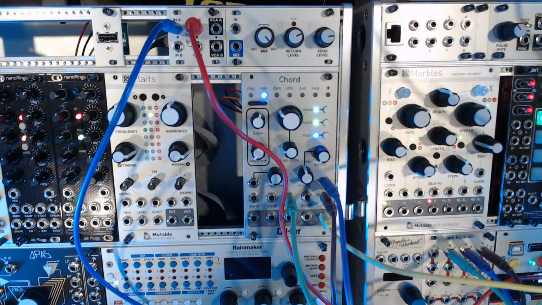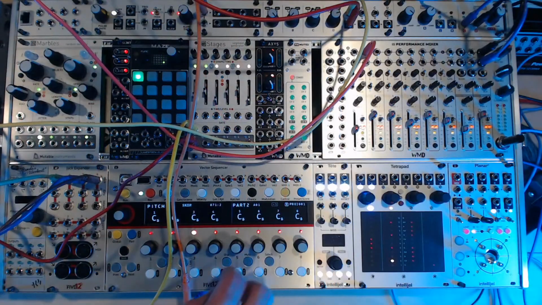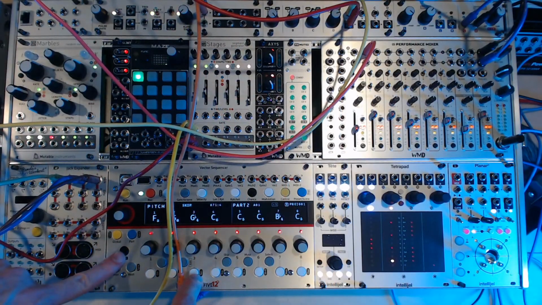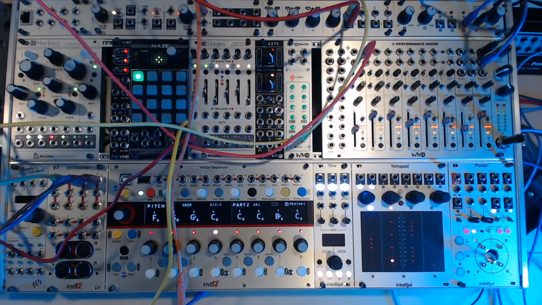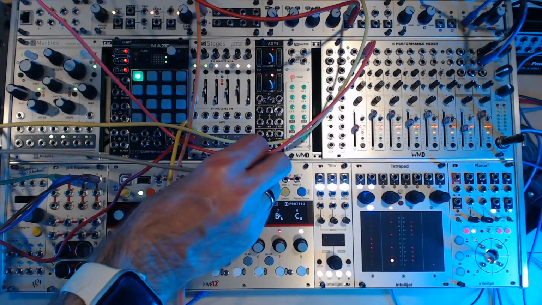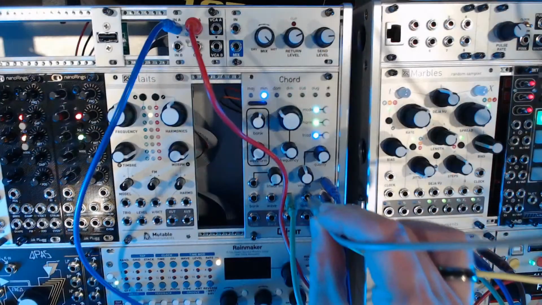Now I could take another track here from the part. So I can take part 2 from here, for instance. Do this generation and send H2 out and send that into quality.